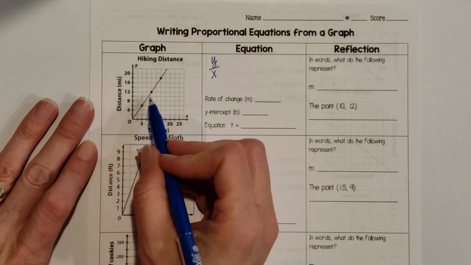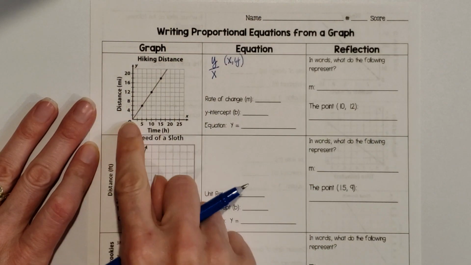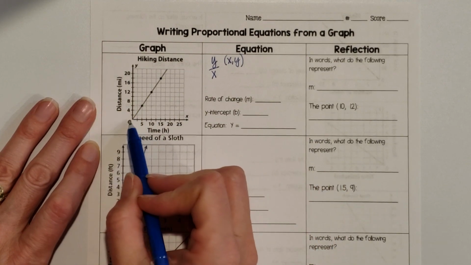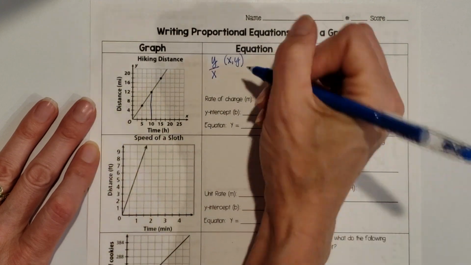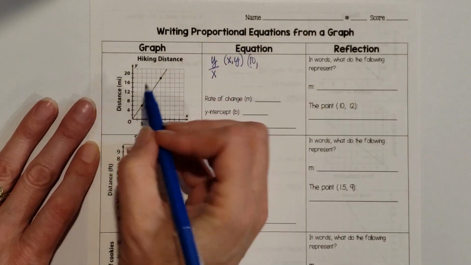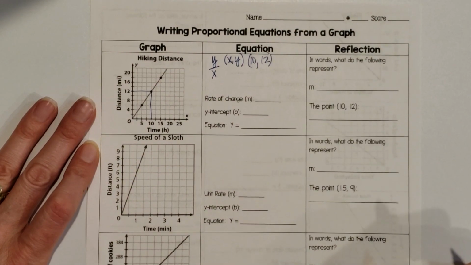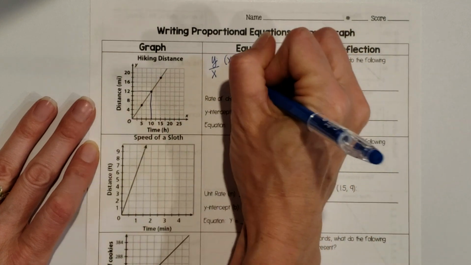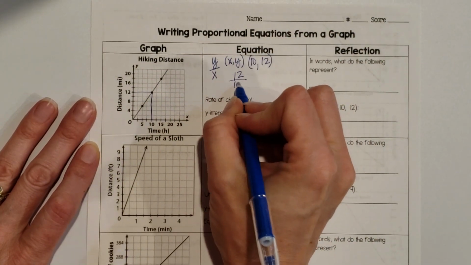Now remember, my ordered pairs are always in the form of X comma Y. This is my X axis and this is my Y axis. So I'm going to go over to my X first, and since I'm using this point, it's 10. And then my Y is 12. Then I'm going to take my Y value, which is my 12, and divide it by my X value, which is my 10.